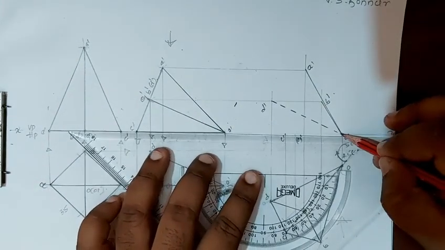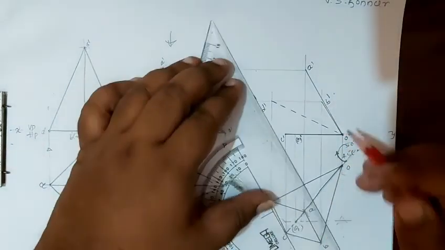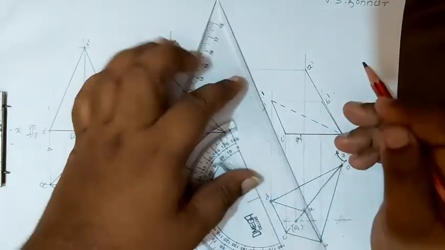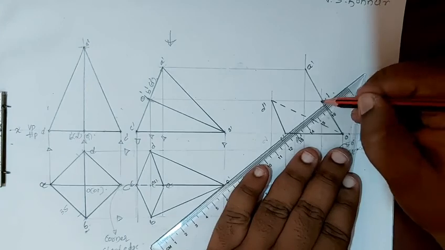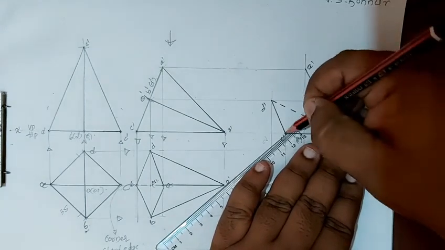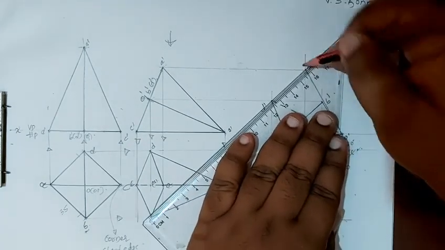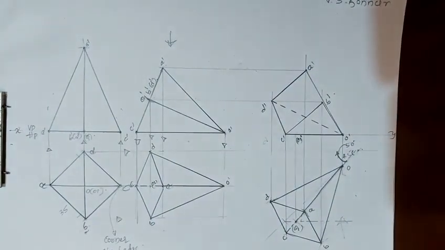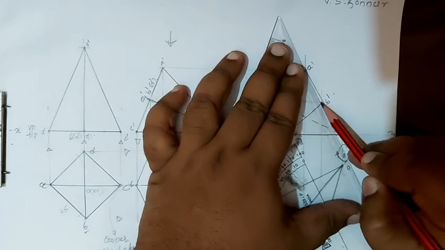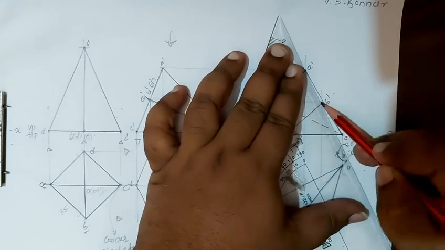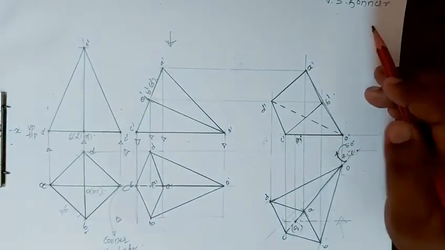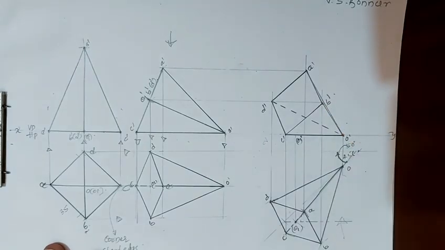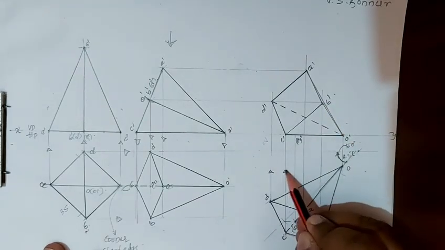OC point, then we'll join these points. Right, this very small difference you will get in this construction, and give the arrow marks for all.